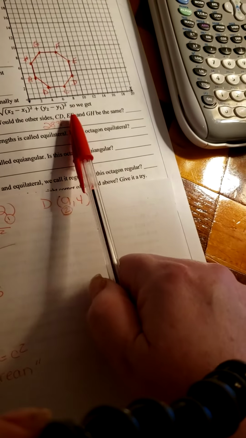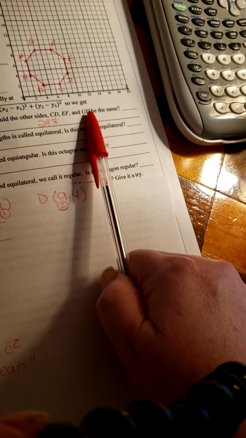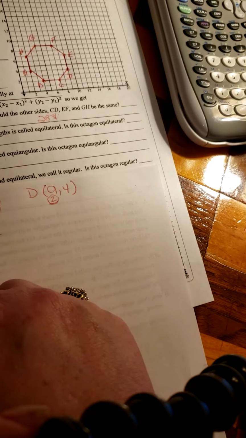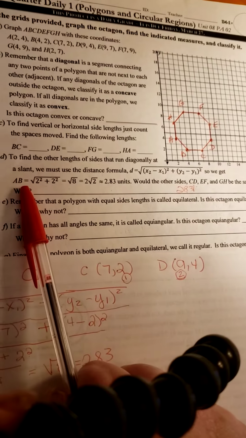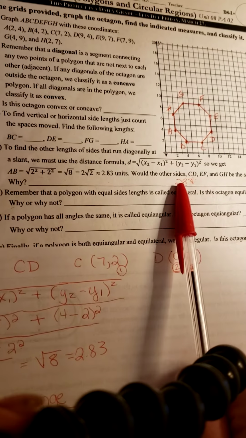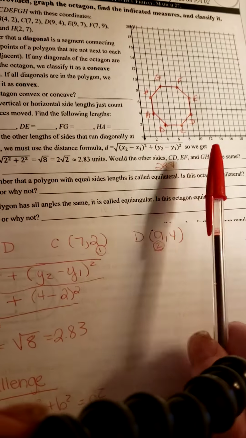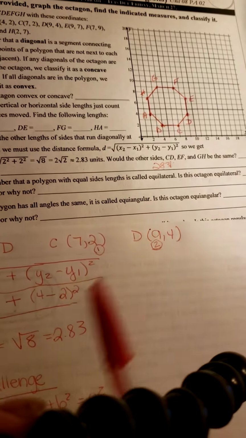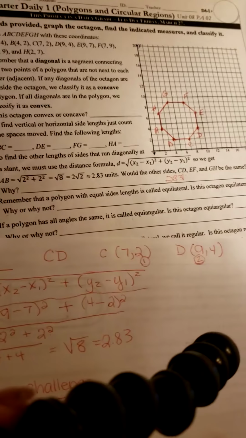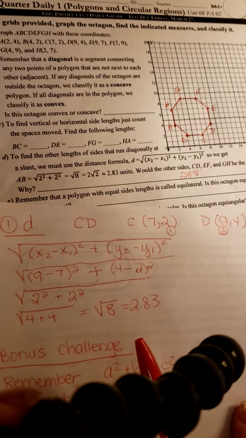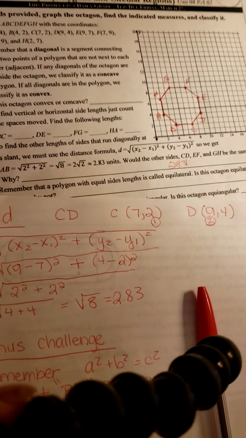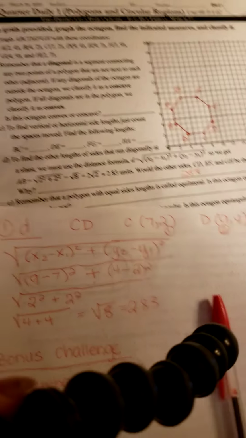Okay, and I'm going to have to calculate EF and GH. Now AB I've already got. He gave us AB. Now I know that CD is also 2.83. I'm going to check EF and GH, see if they're all the same. And so the question was just basically, are they all the same? And then why? Okay, so if they're all the same, why are they all the same?